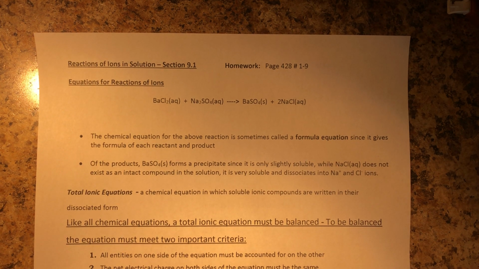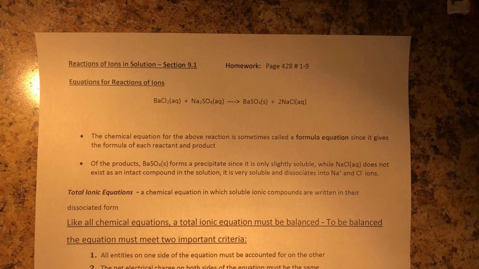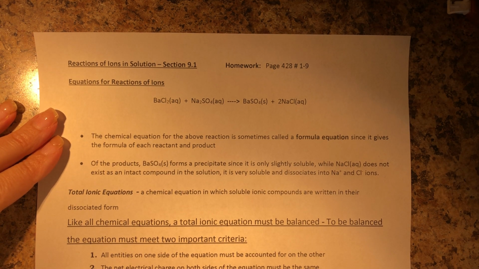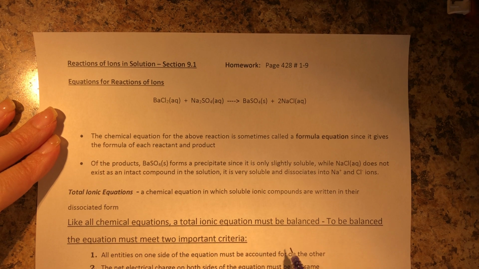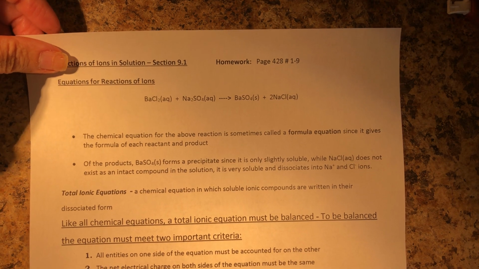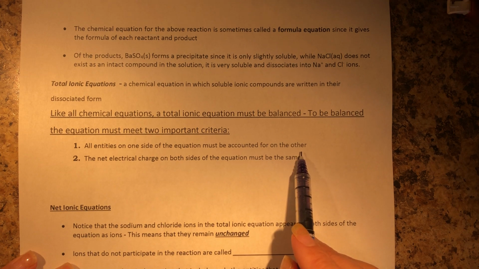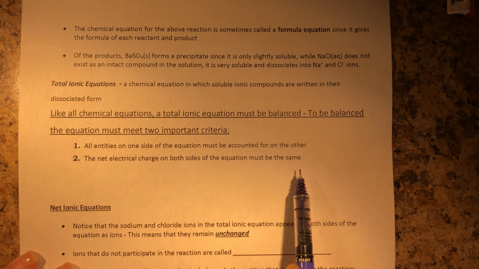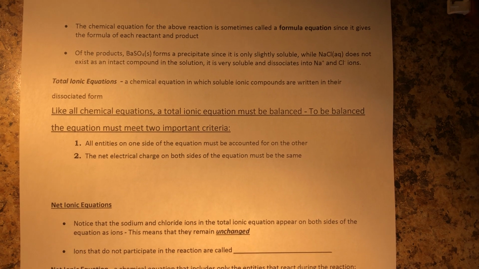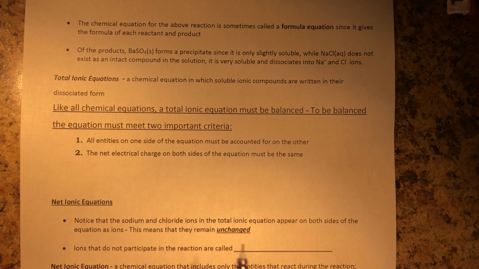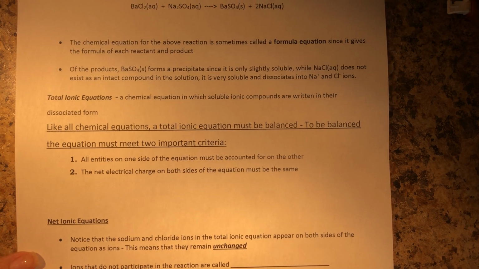So what is a total ionic equation? It shows which compounds are soluble, and it breaks them up into their ions in dissociated form. And just like a chemical equation, they must be balanced. In order to be balanced, they have to meet two important criteria. All the entities on one side of the equation must be accounted for on the other, and the net electrical charge on both sides of the equation must be the same.